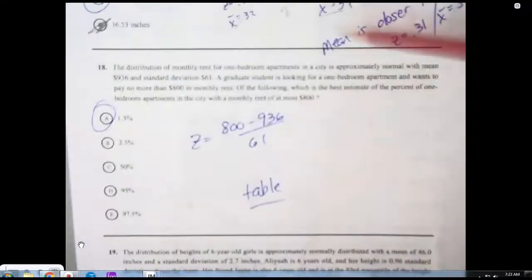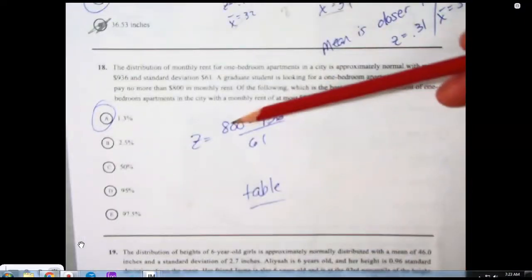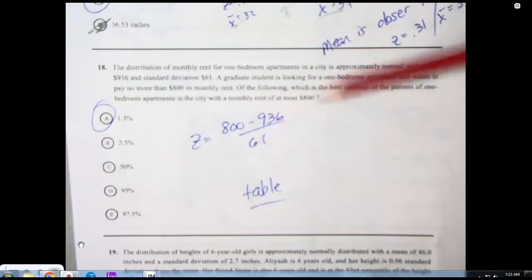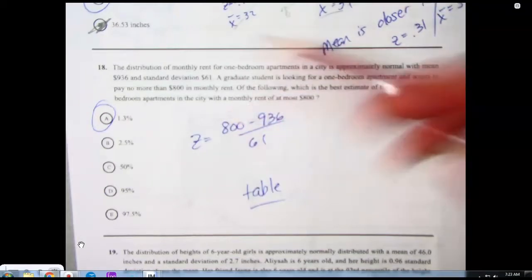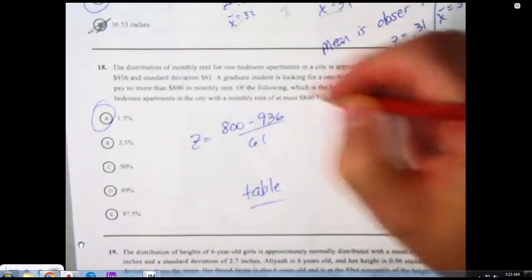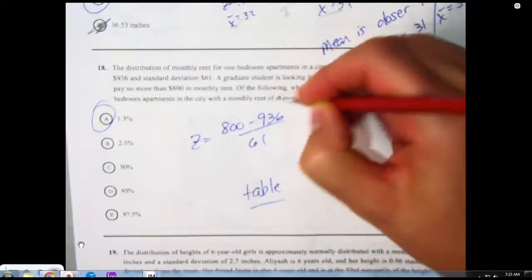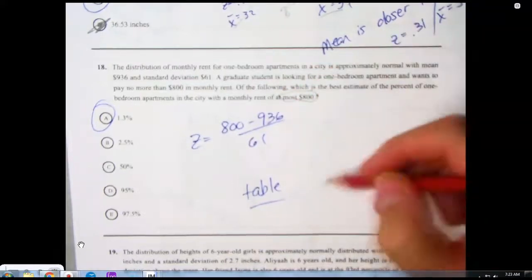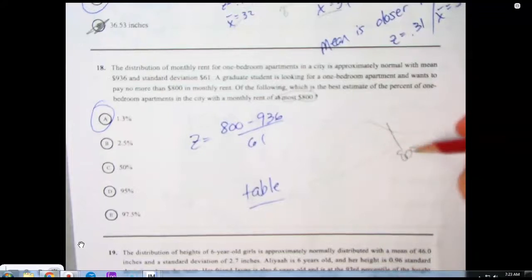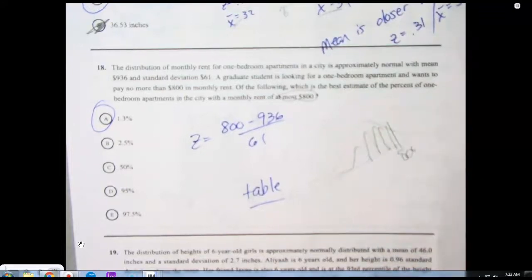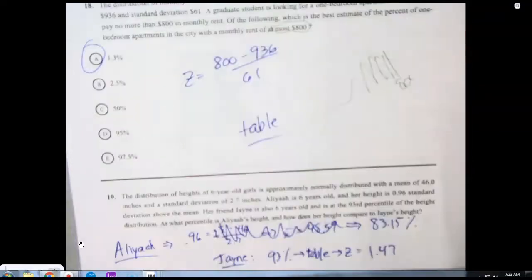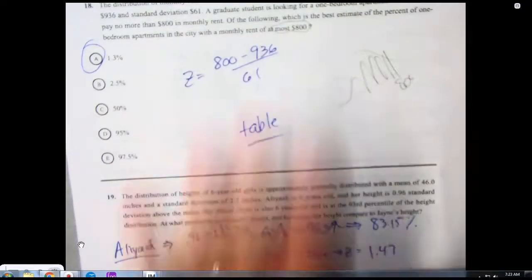18 is a fairly standard one. Plug in 800, the mean, standard deviation. You're going to get a percent, or you're going to get a z-score. Look it up in the table. At most 800. So that would be like, 800 and everything below it. And so you do want to look at the table and just look at that number. And you get 19.